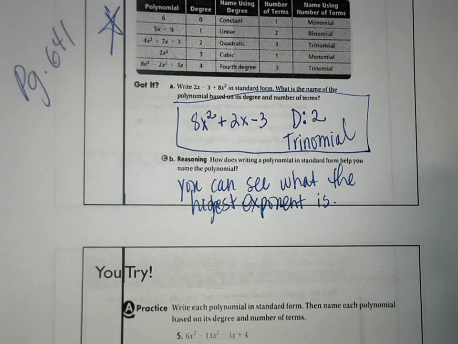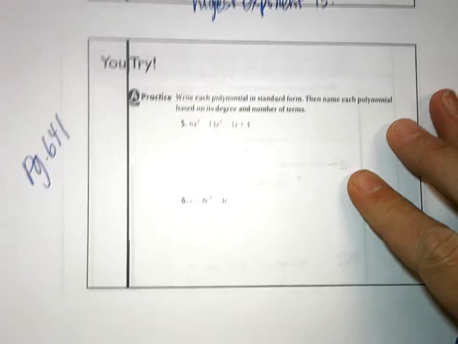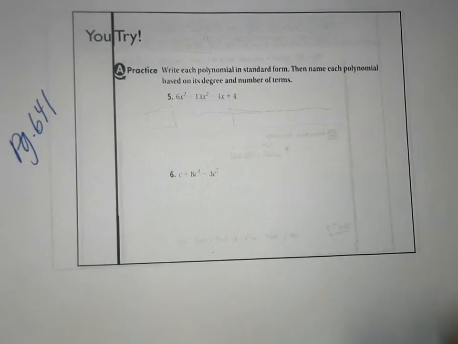Okay, you guys ready to move on? Still on page 641. All the little side conversations need to stop, please. Okay, so we're going to do the same thing again. So you're going to write each polynomial in standard form. Then you're going to name the polynomial based on its degree and number of terms.